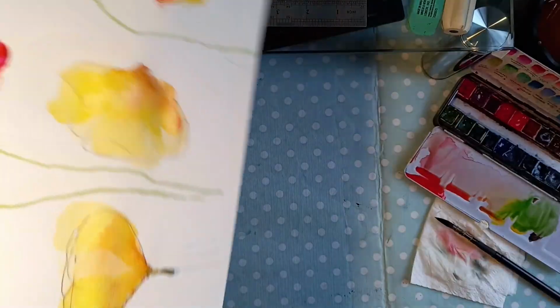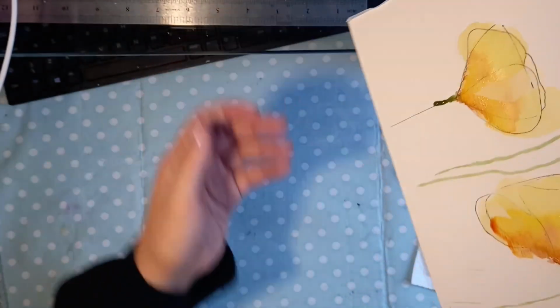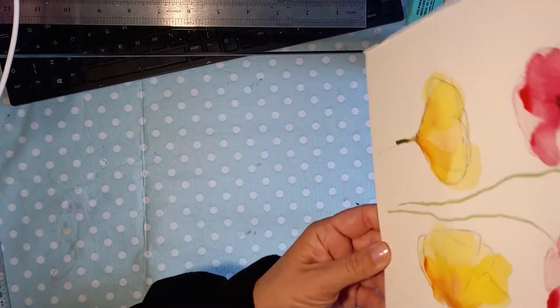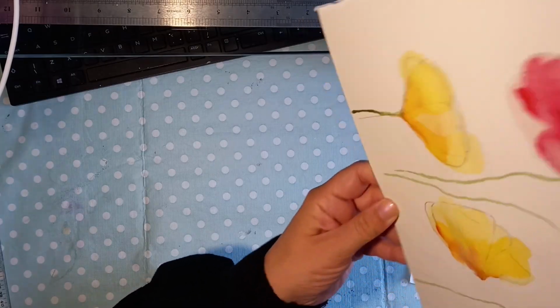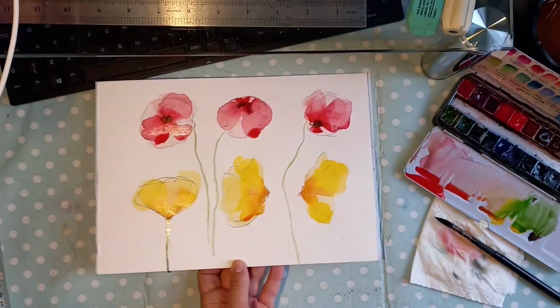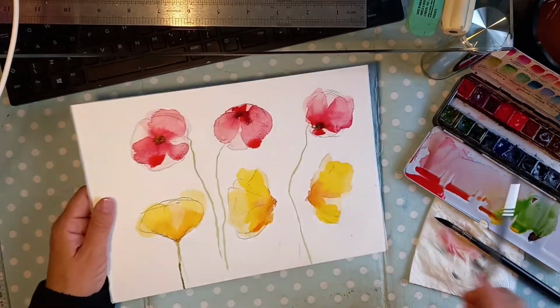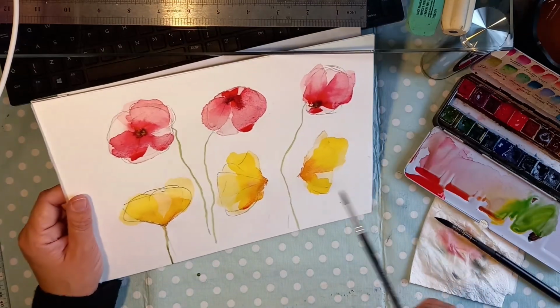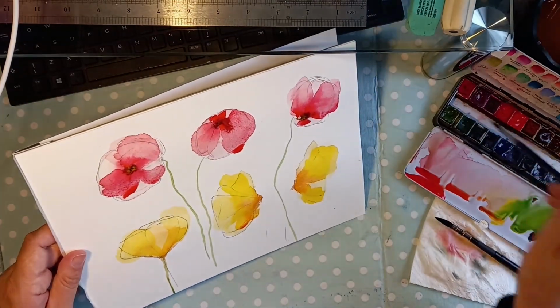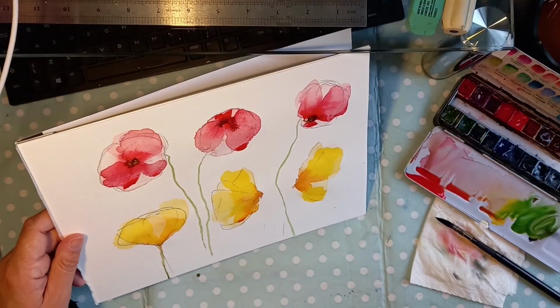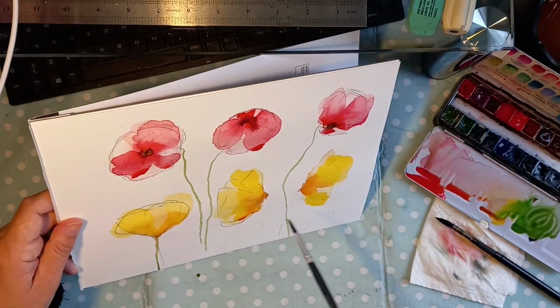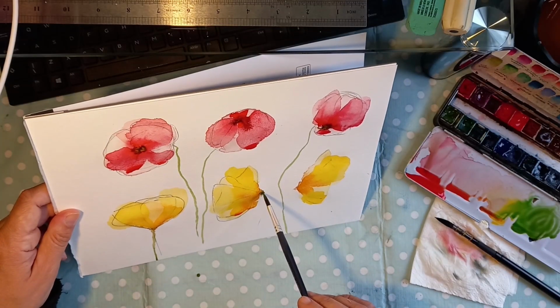Sorry, I've got no scanning at the screen. Go on. There we are. Quite fun, quite nice. Let's do it for this one as well. So I've just picked up a bit of sepia just to drop it in to that.